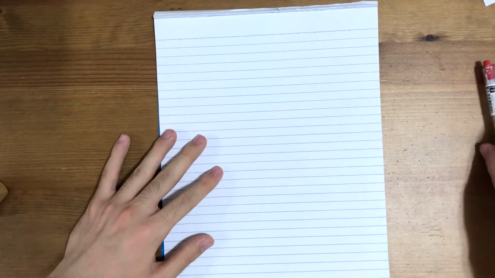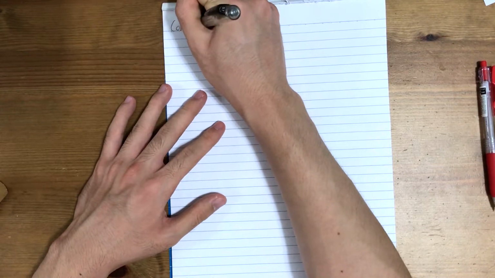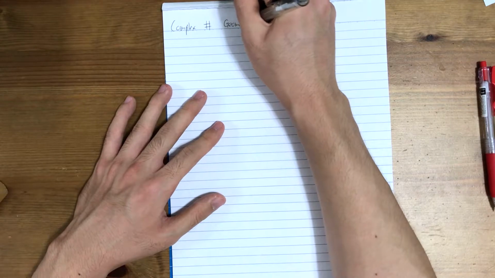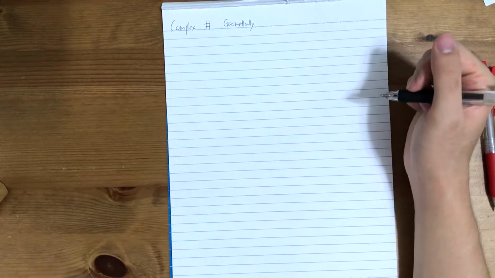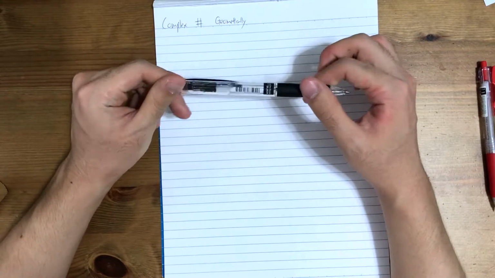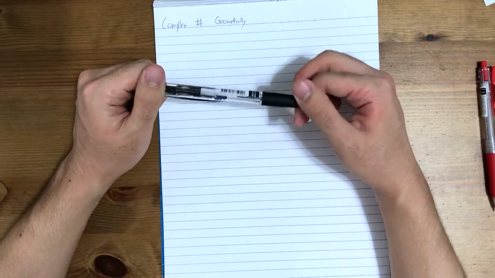So now we're going to look at how we can interpret complex numbers geometrically. Remember, for real numbers we had a number line that contains the set of real numbers.